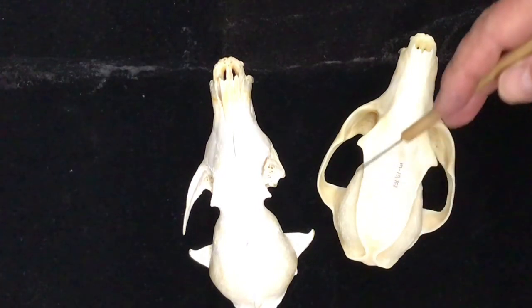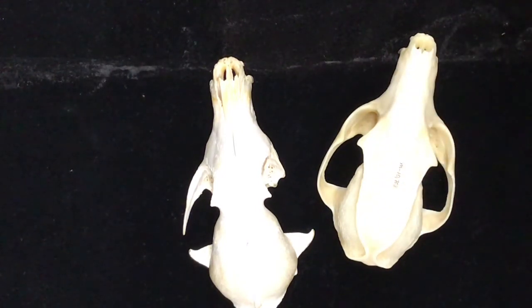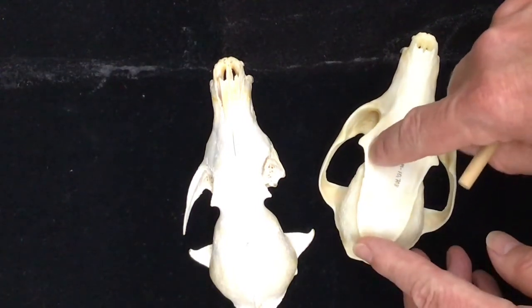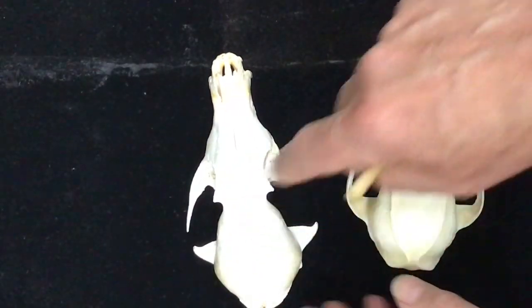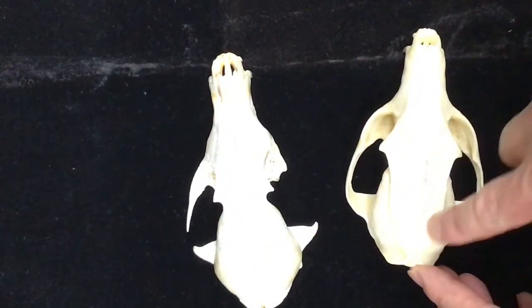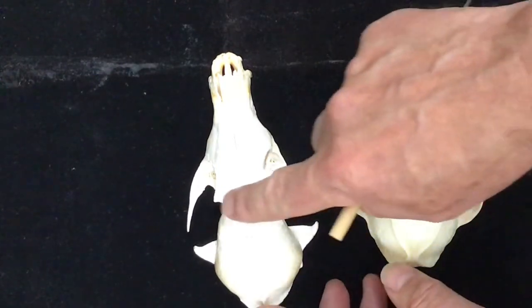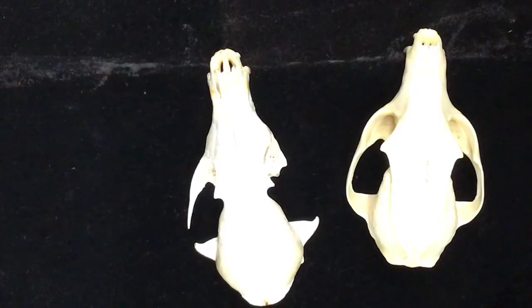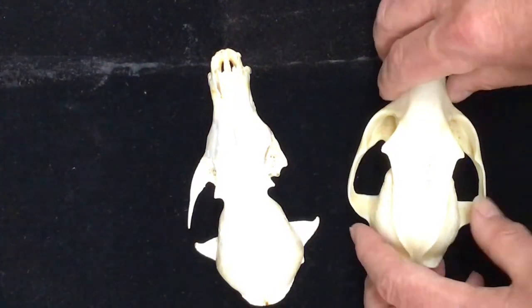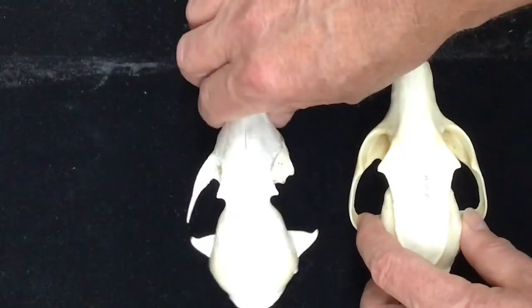It looks like the harp that angels play, is the way they describe a gray fox. So you're looking for this indentation here that the red fox does not have, and then a very prominent parietal ridge, which again the red fox doesn't have. It's got a little bit of a ridge, but not so prominent as the gray fox.